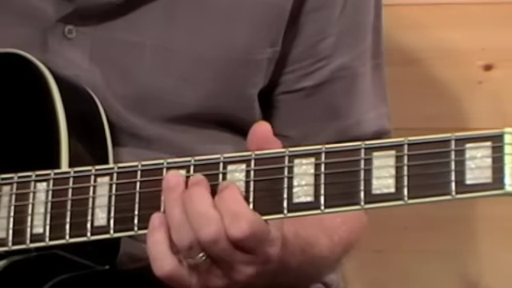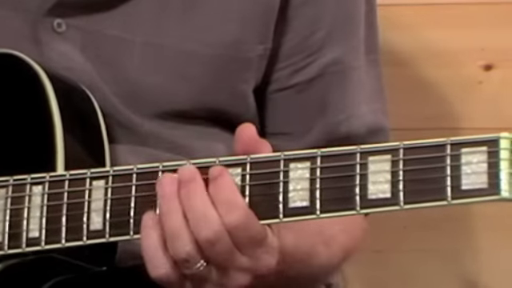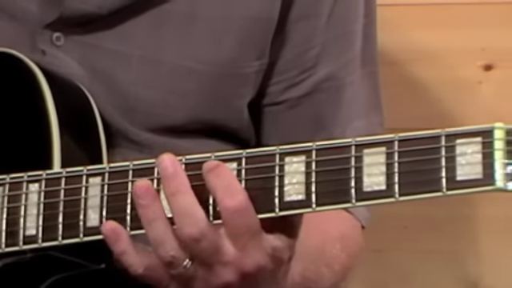It's very melodic, so I probably prefer to use the natural minor scale.